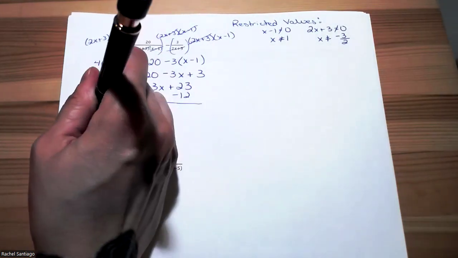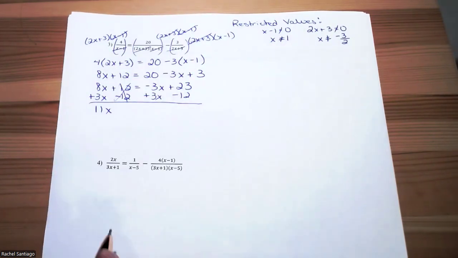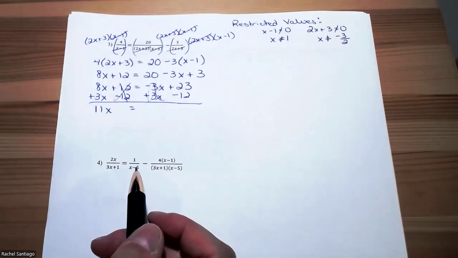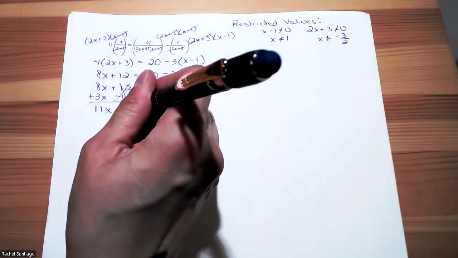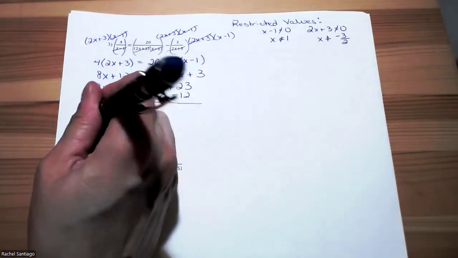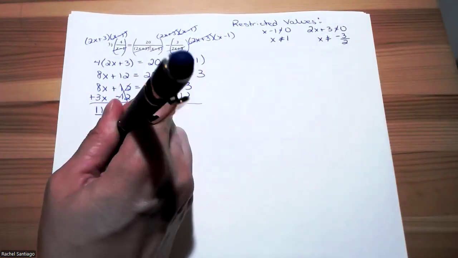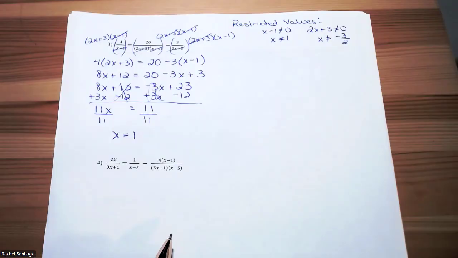8x, 3x, that's 11x. Cancel out those 12s. Bring down the equals. Cancel out those 3x's. 23 take away 12 is going to be 11. Divide both sides by 11, and we get that x is equal to 1.